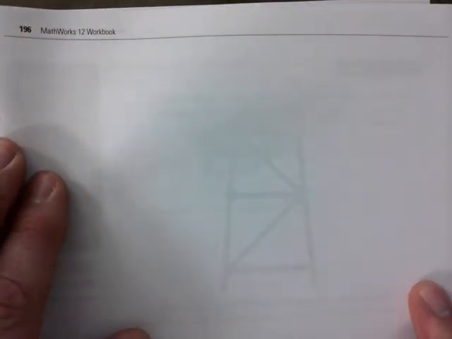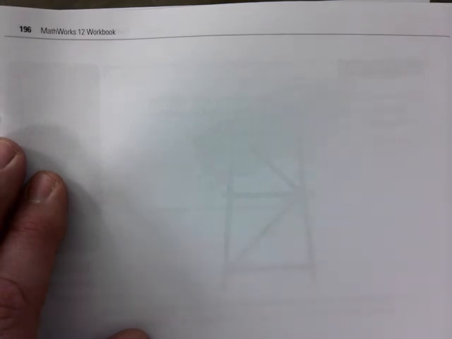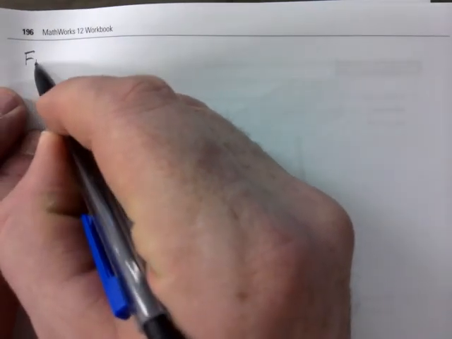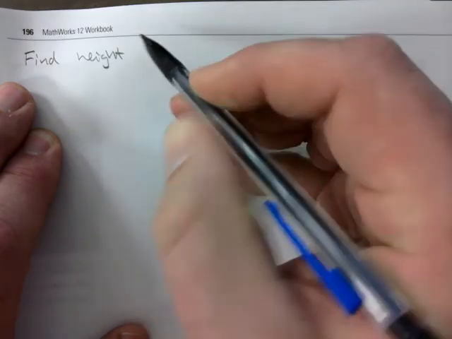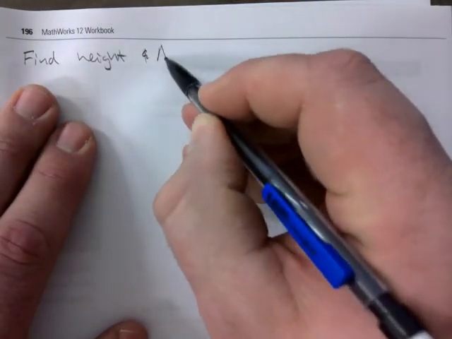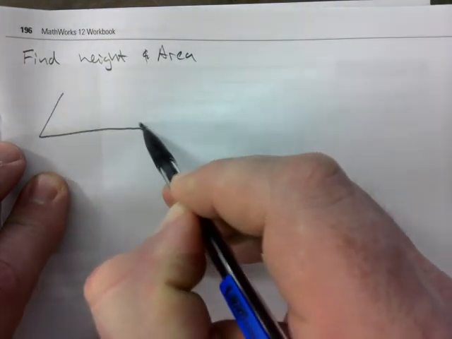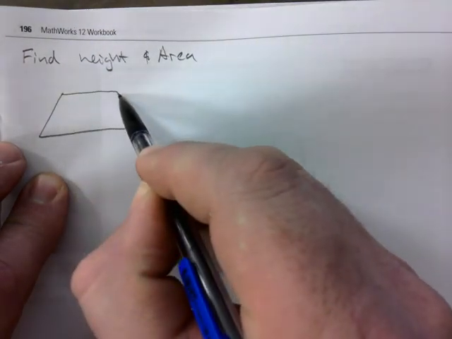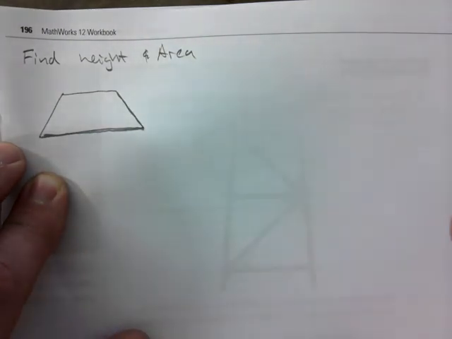And go to 196 real quick. It's a blank page, completely blank. So go to 196, copy this. I want you to practice this on your own. Find height and area. There you go.